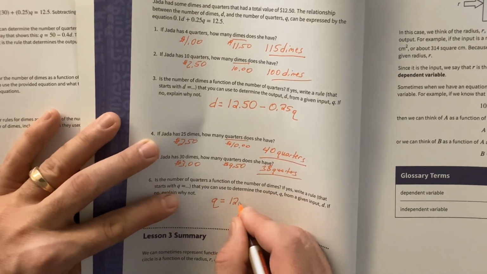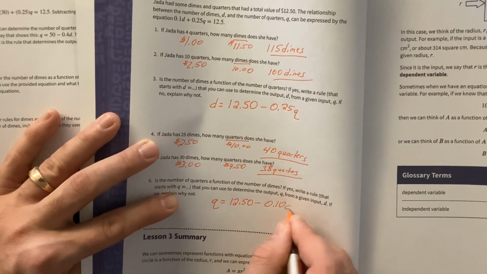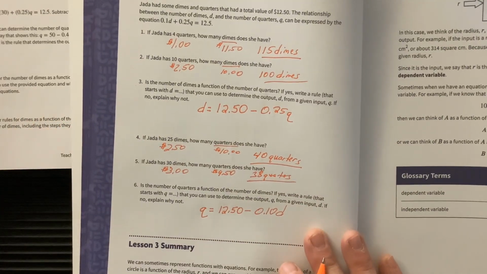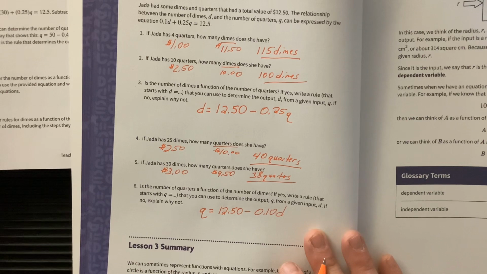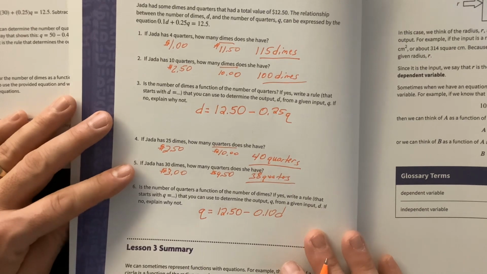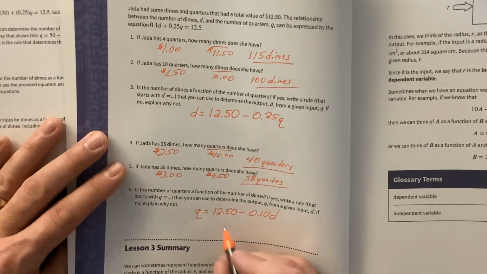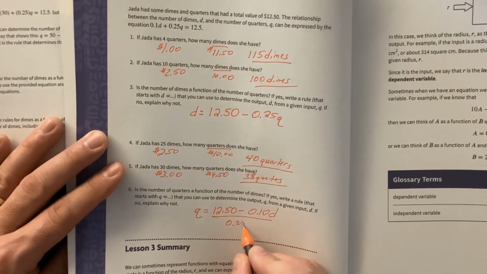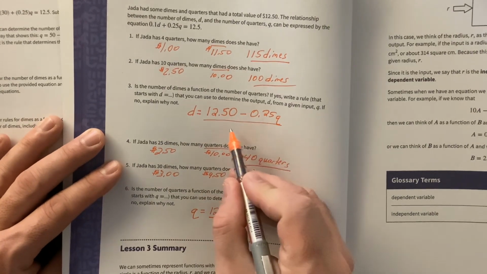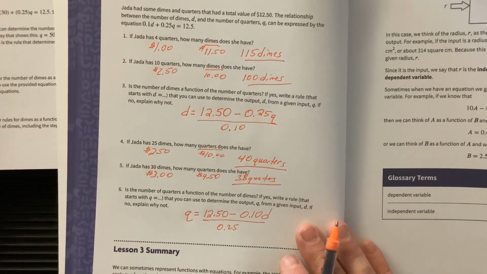Again, I'm taking $12.50 minus the dimes, which are worth 10 cents. I suppose I'm also dividing by their value. $12.50 minus $3 would give me $9.50, so I would have to take this divided by how much a quarter is worth. I would have to take this divided by how much a dime is worth. Those would have to be added there. Otherwise, it'll just be value.